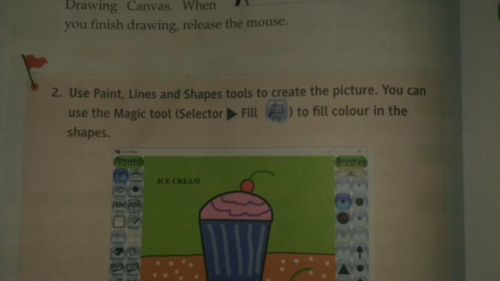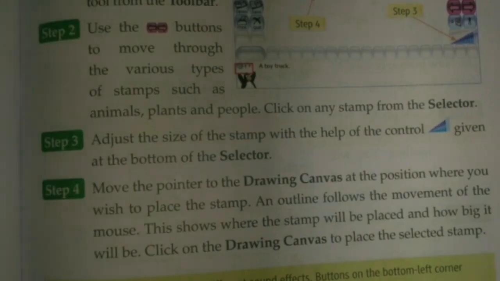Okay, next one is stamp tool. The stamp tool works like a sticker or rubber stamp. It lets you place different pictures in the drawing. So if you want to place different pictures in the drawing, you have to click the stamp tool from the toolbar.